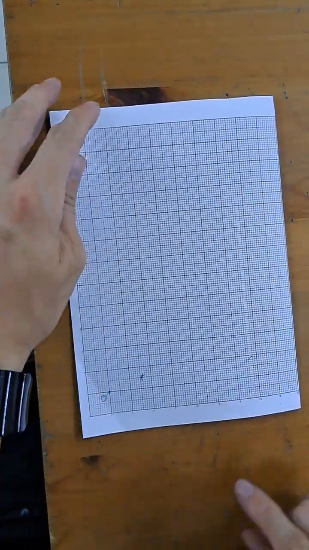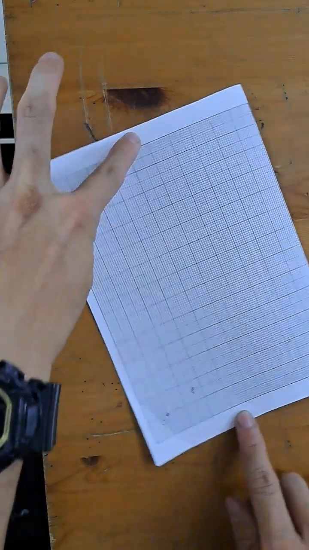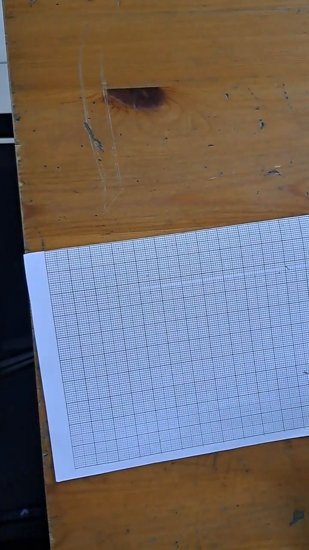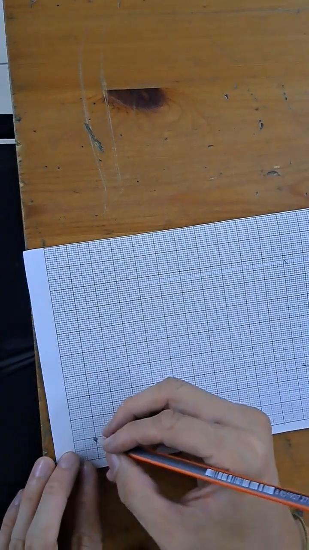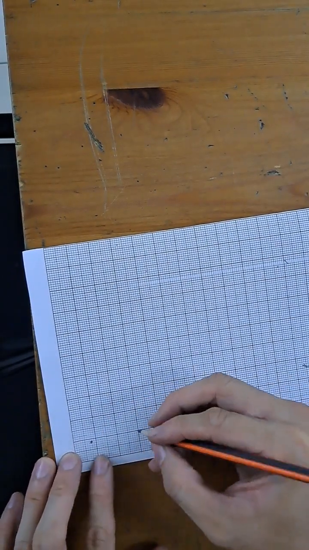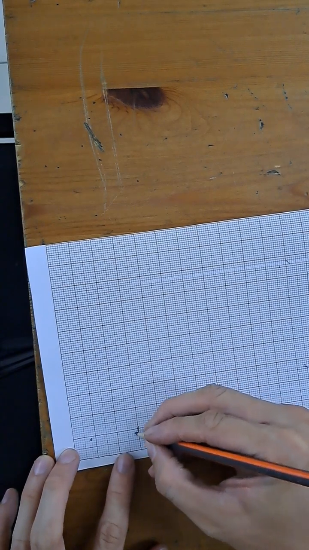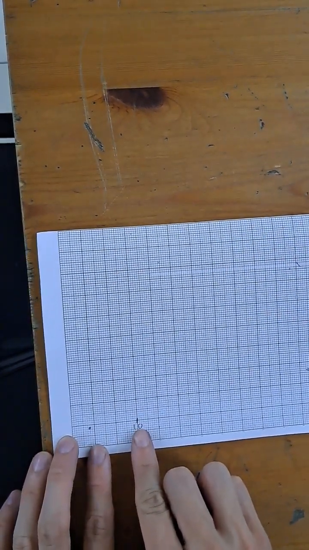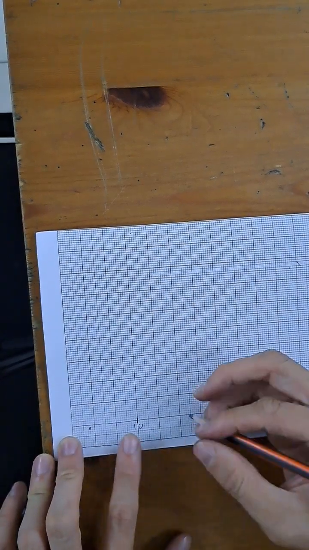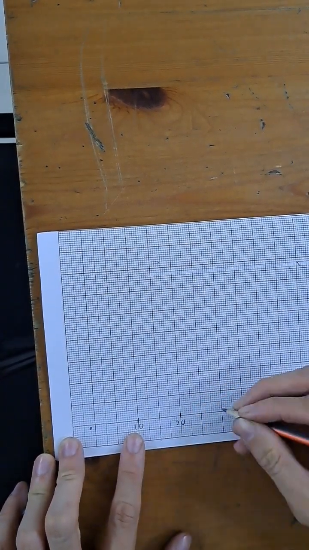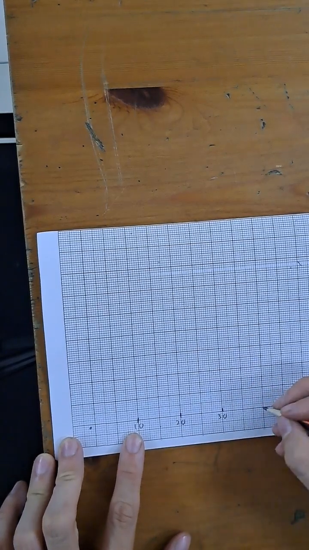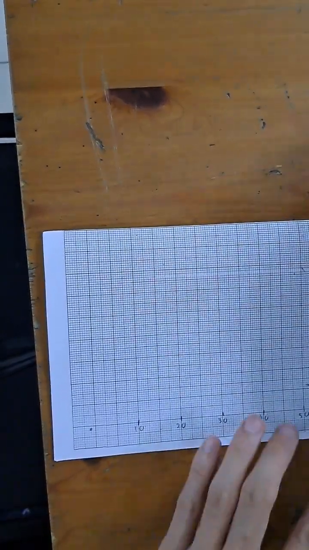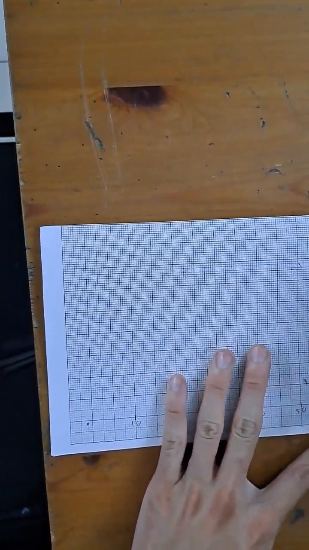Sometimes you can turn your graph in this way, so it might fit better. Let's see what happens here. Let's say I start from 0 over here, and I start here, that's 10. I double up: two big boxes to 10 units in this case. So this is 10, 20, 30, 40, 50. Perfect. I am utilizing the space of my graph.